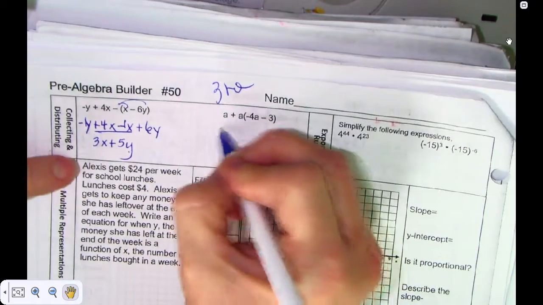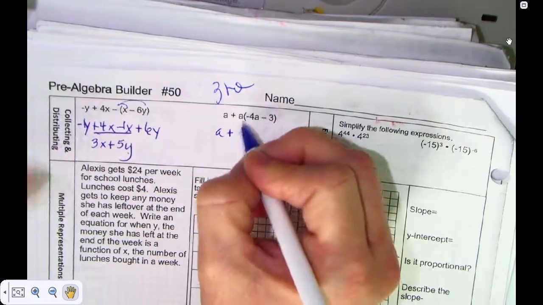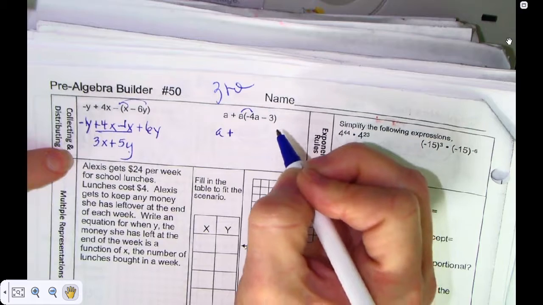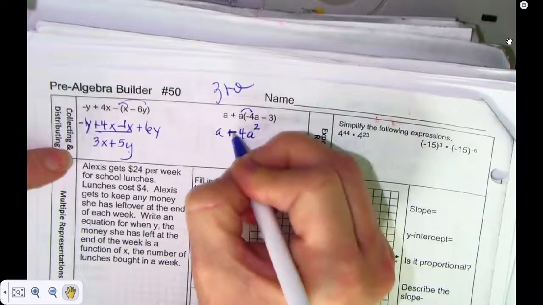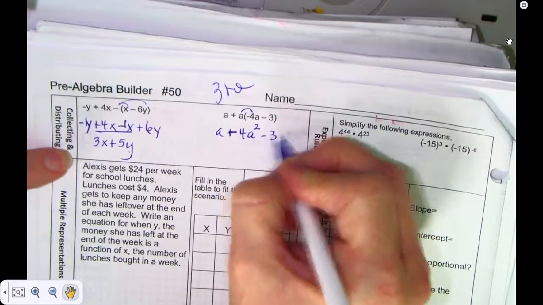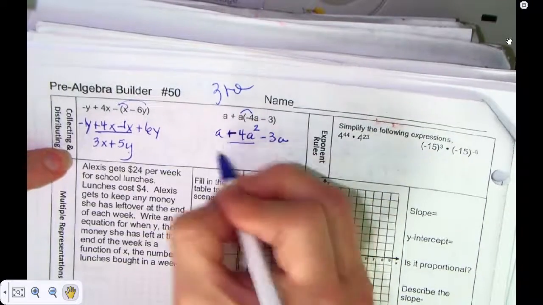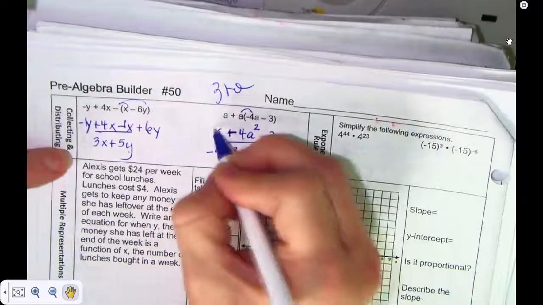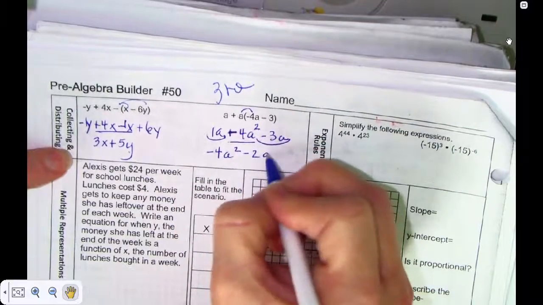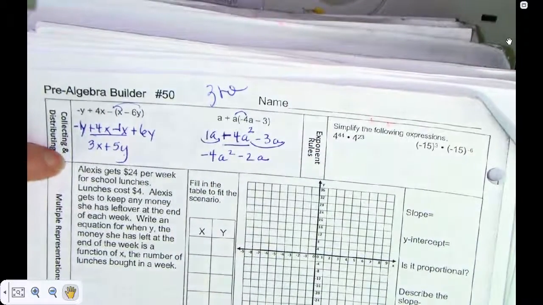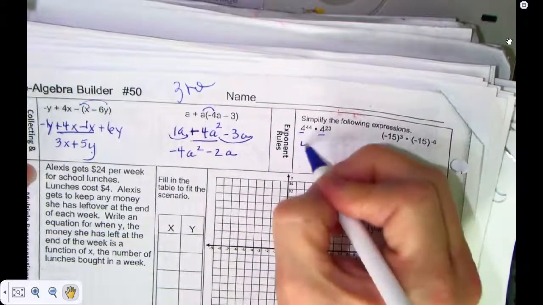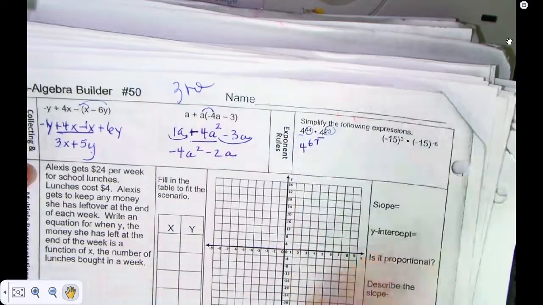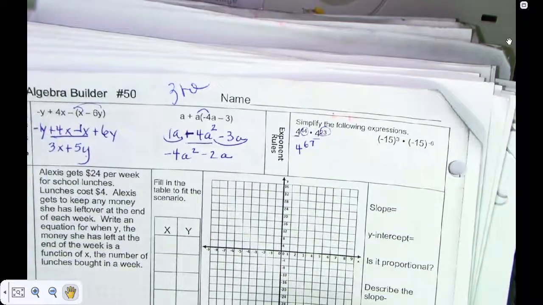Awesome. Okay, now we've got to do a times negative 4a, so that's going to be negative 4a squared minus 3a. Now, there's only one a squared, so that's going to be negative 4a squared, and then minus 2a. Awesome. That's fine. If you did negative 2a minus 4a squared, that's fine. Okay, on the exponent rules, the bases are the same, so I just add the exponents.